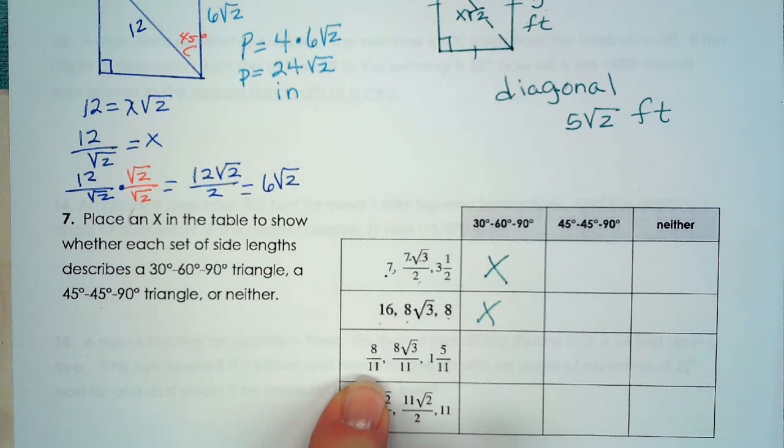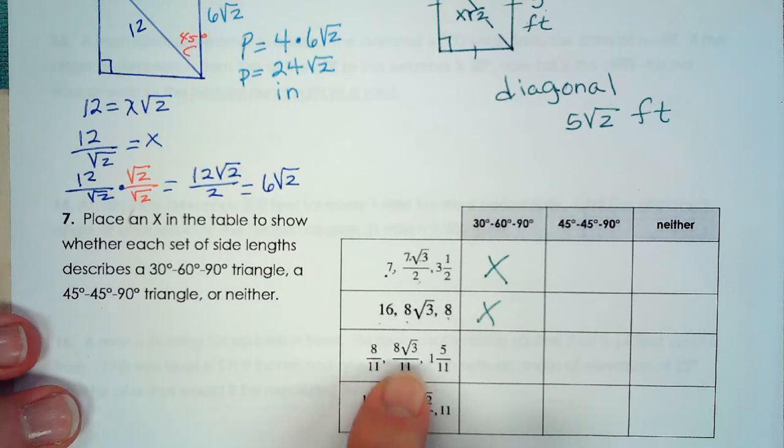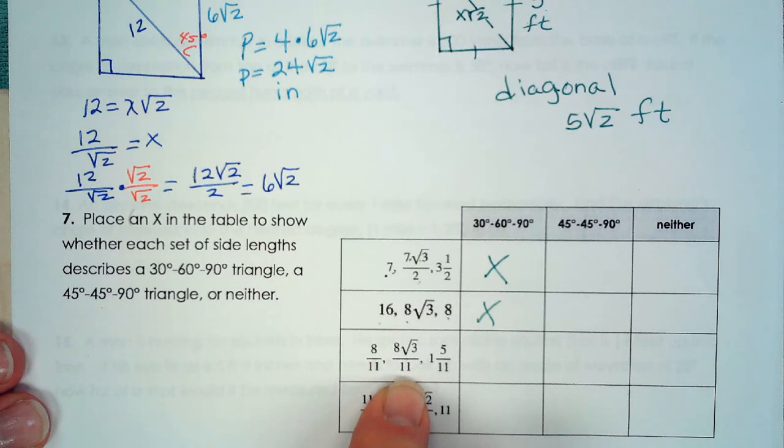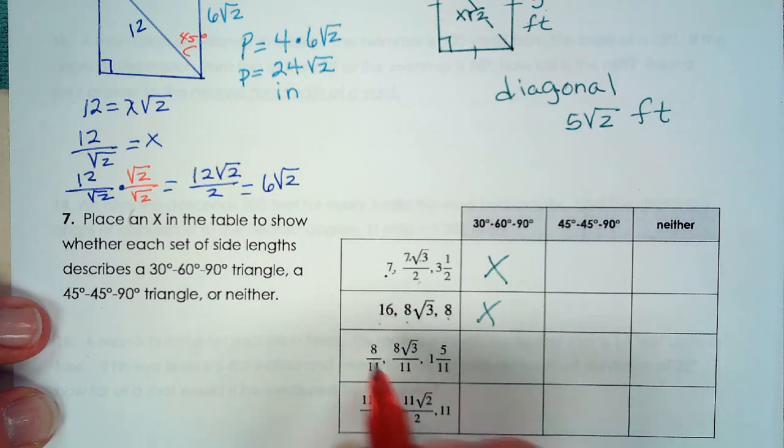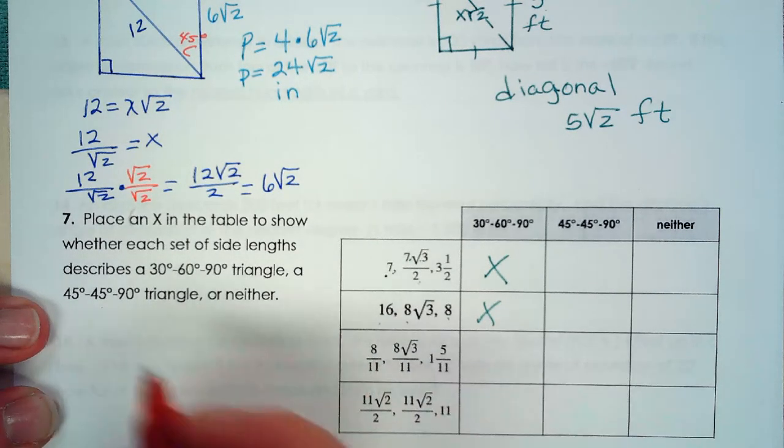8 over 11 would be your smallest side. 8 square root of 3 over 11 would be your long side. Is 1 and 5/11 the same as 16/11? Because it would have to be 2 times 8.